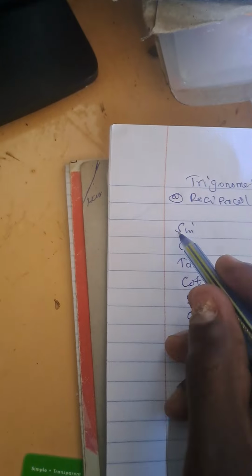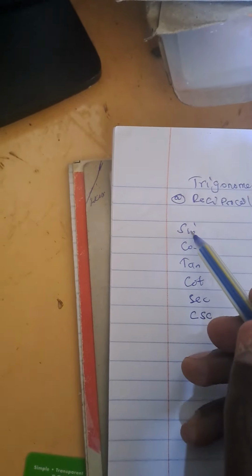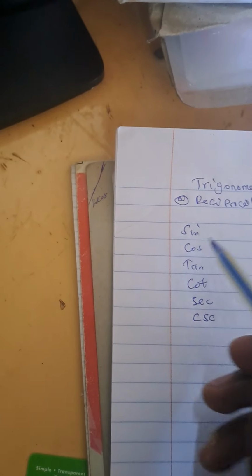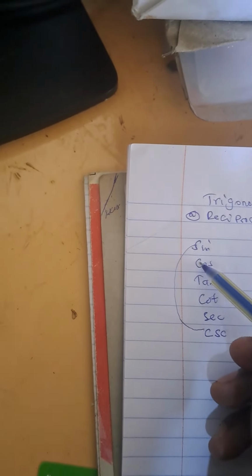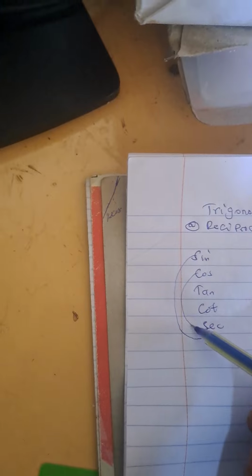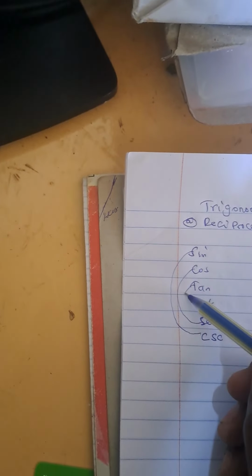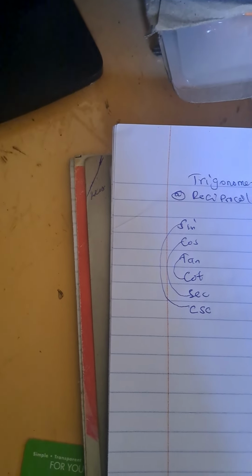So we are now forming what is called the trigonometry rainbow. The first with the last, the second with the second last, the third with the third last, like that.